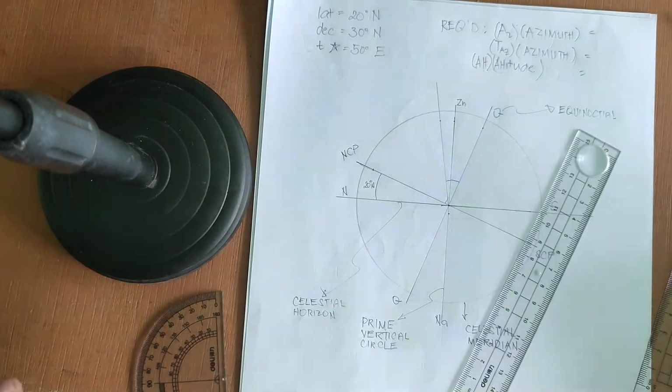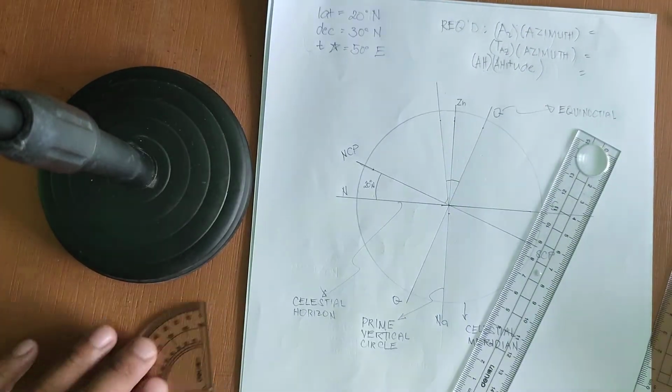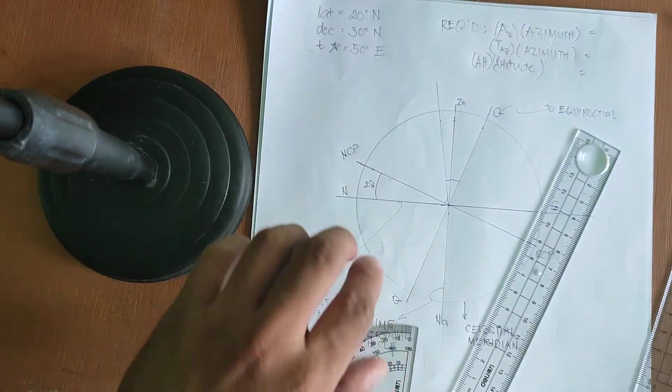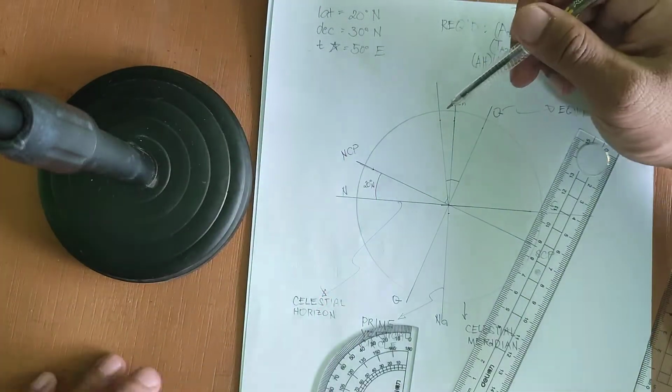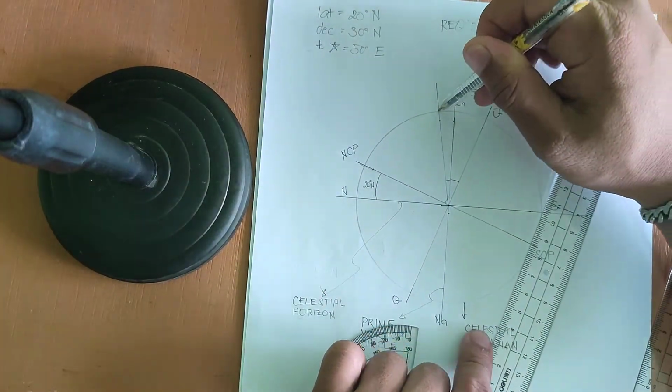I will make a parallel line with this equinoctial passing through that intersection of your declination and the celestial meridian.